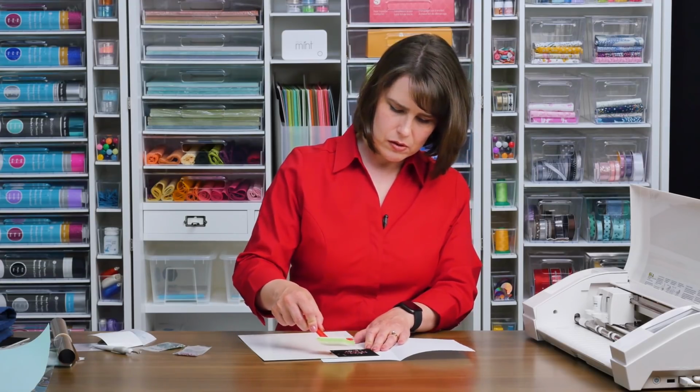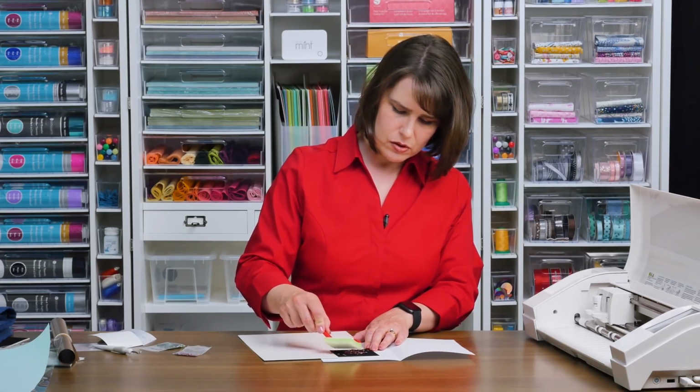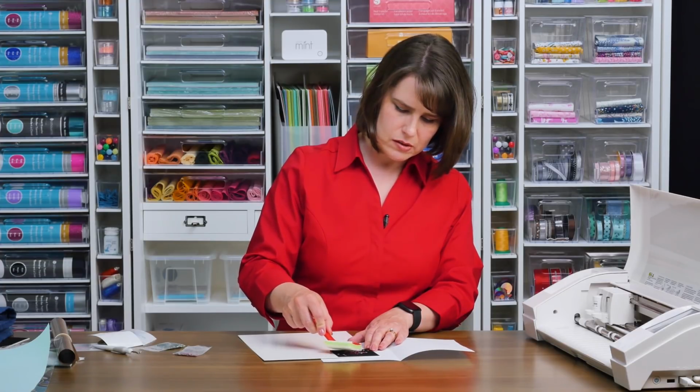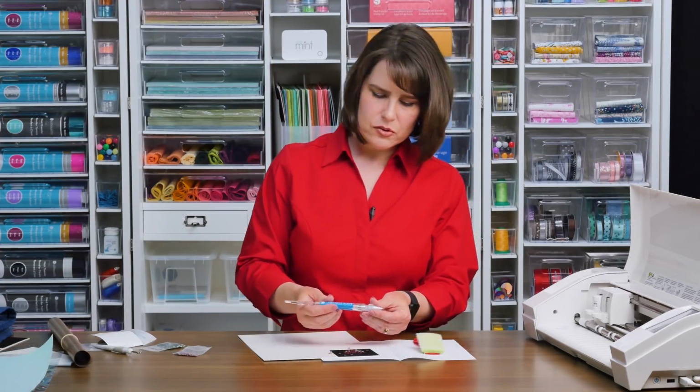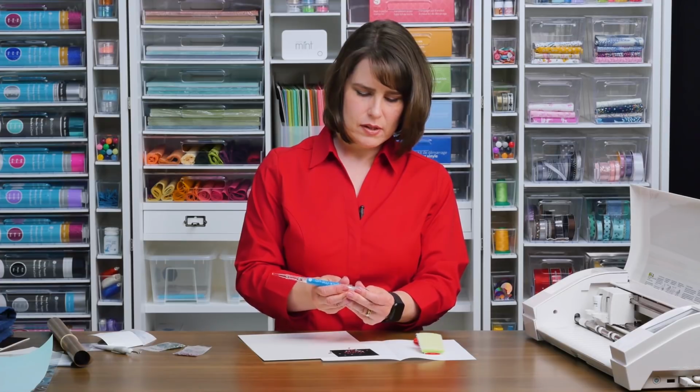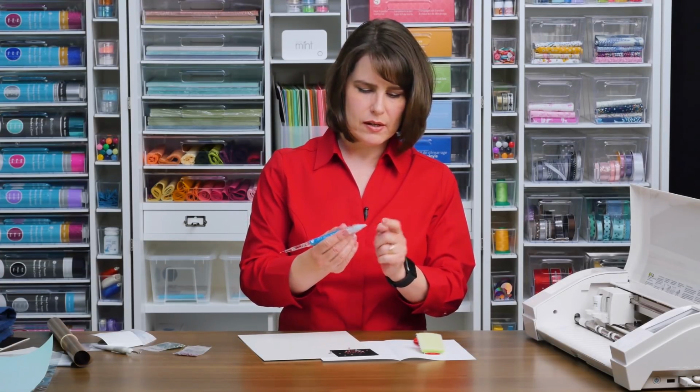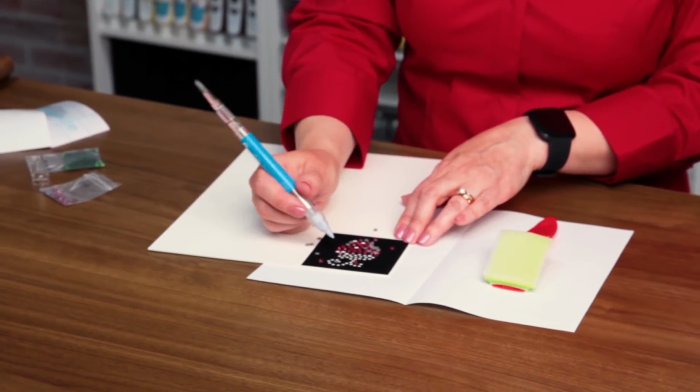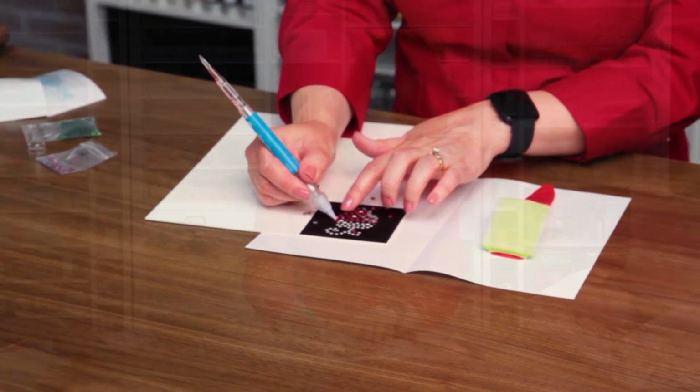Once they stop going into the holes, you're going to use a pick-me-up tool to place the rest of them. So a pick-me-up tool has a little cap on the end and a little sticky side, and you can actually just individually pick up those rhinestones and put them into place.